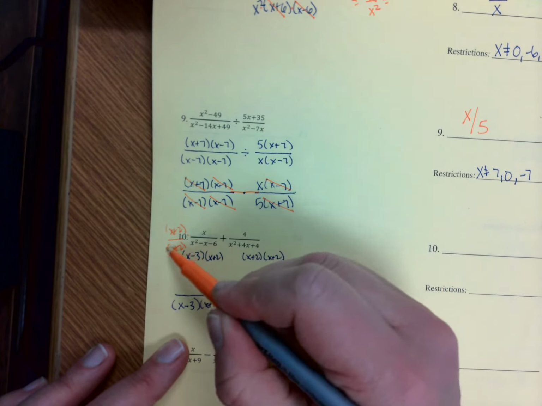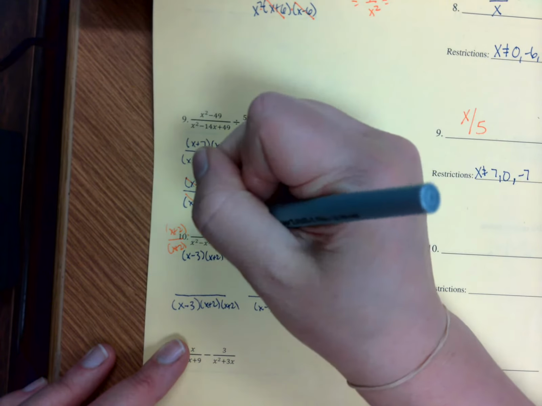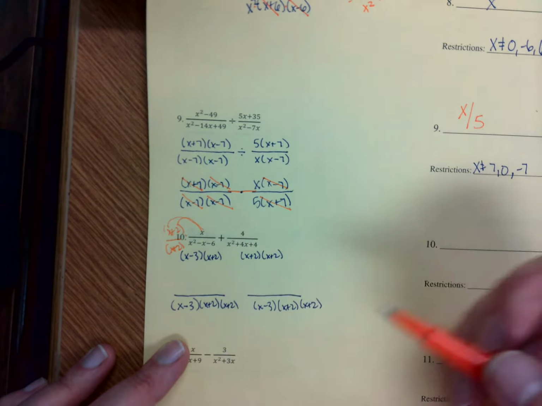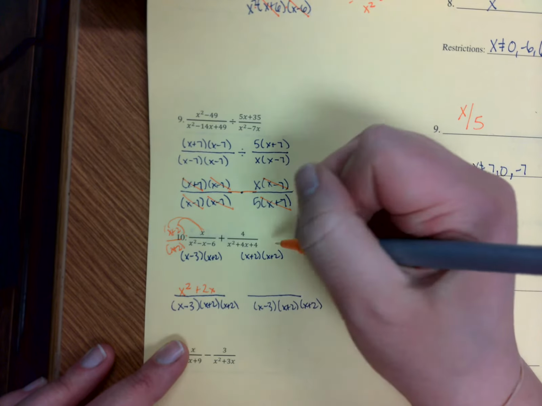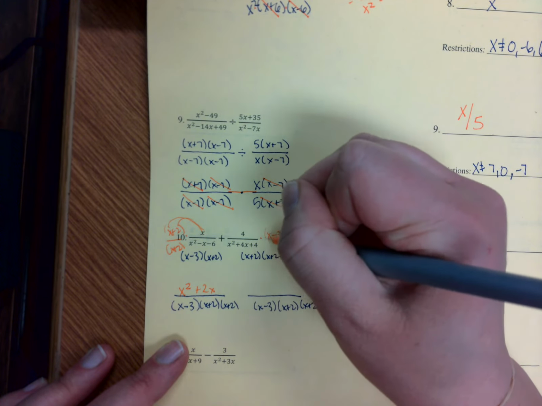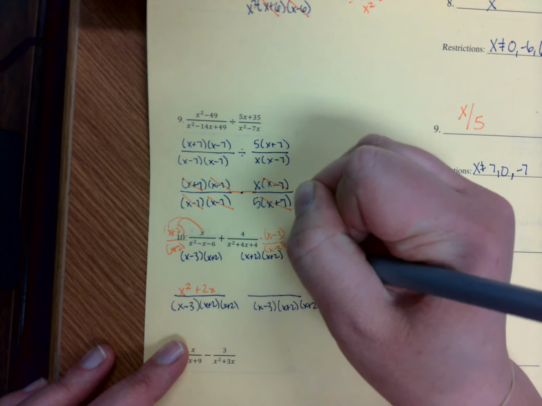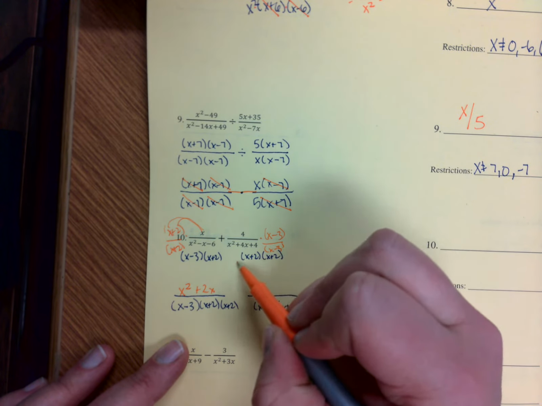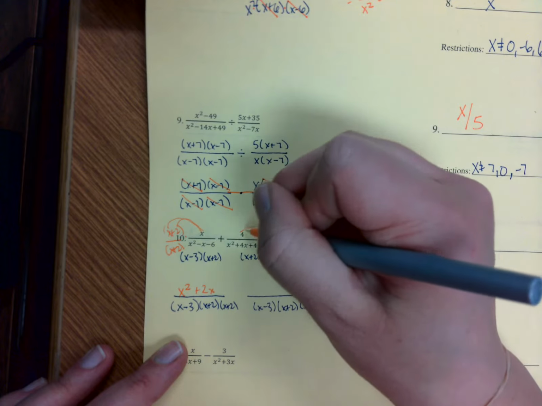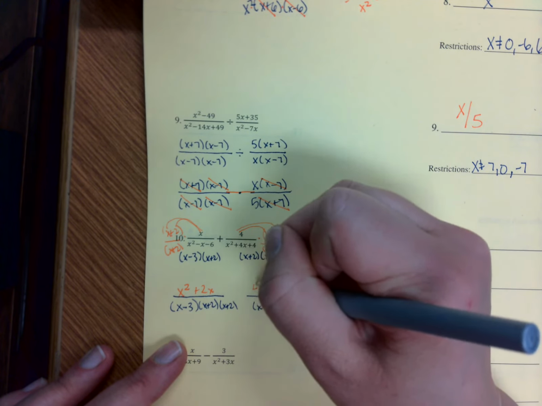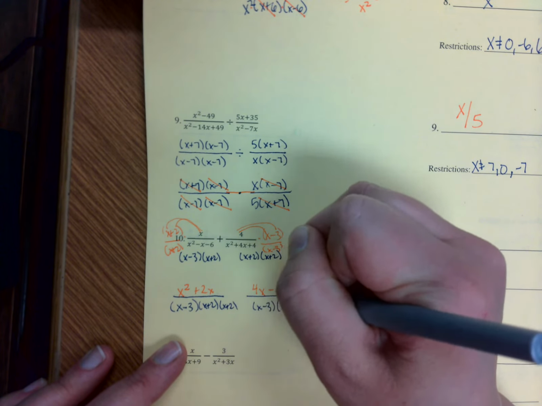Now this is what's on the bottom, so I have to distribute this x to both. So I get x squared plus 2x. Here I'm missing an x minus 3 on both top and bottom. So again, this is what's multiplied on the bottom. Distribute this. I have 4x minus 12.